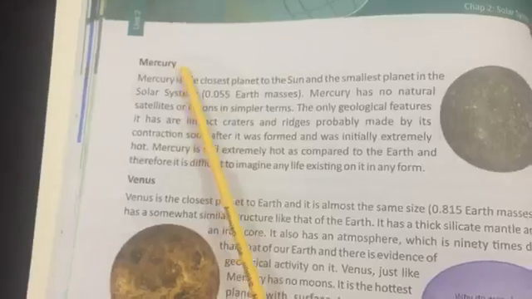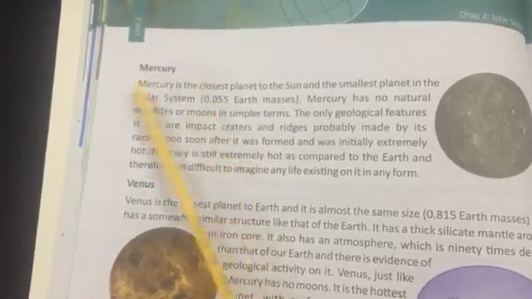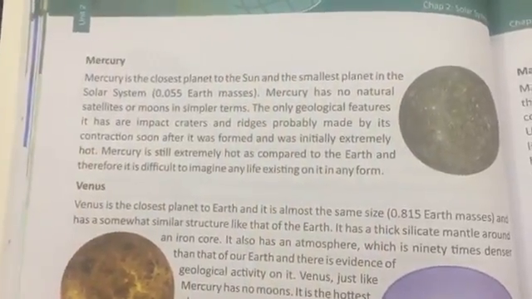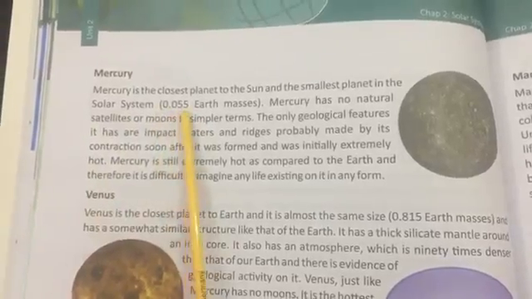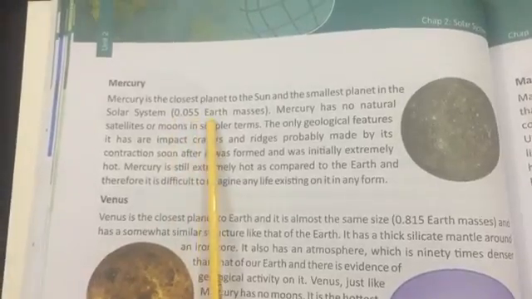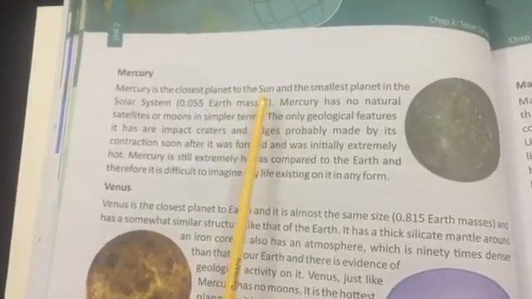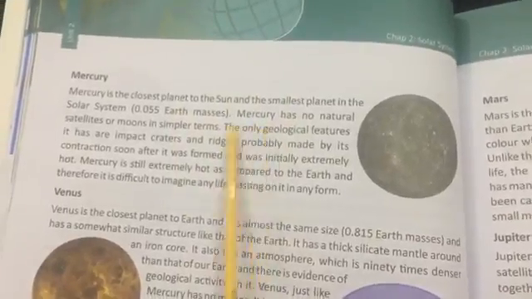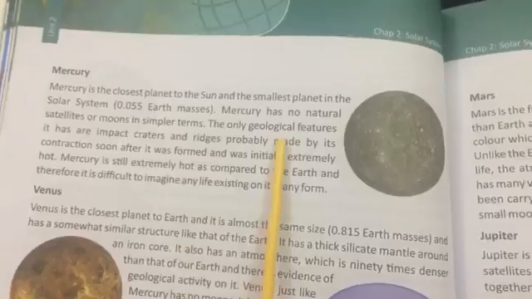Okay, on page number 24. So this is one of the first planets in our solar system, and it is nearest to the sun, right? Mercury is the closest planet to the sun, and it is the smallest planet, about 0.055 earth masses, like it is 0.055 of the earth mass, right? If you calculate the mass of the earth, only 0.055 of that mass is the whole of Mercury. So Mercury is the smallest planet in our solar system.